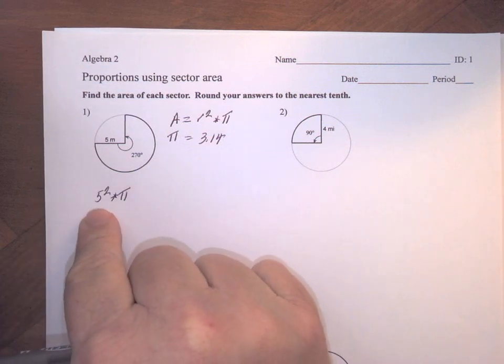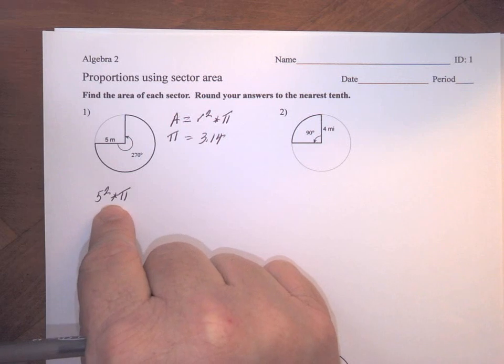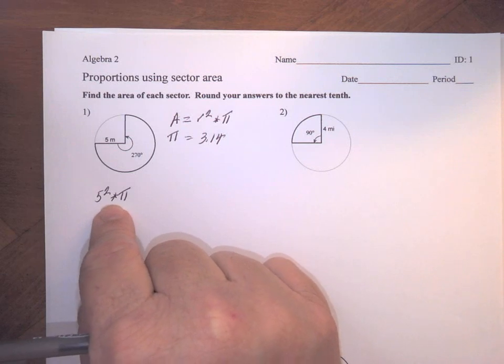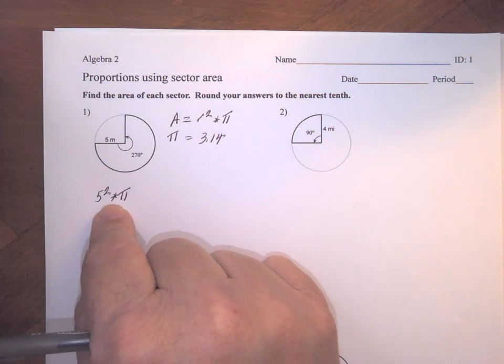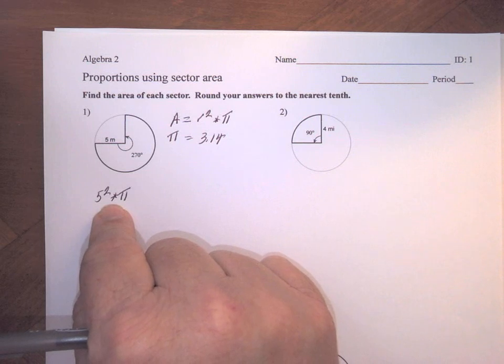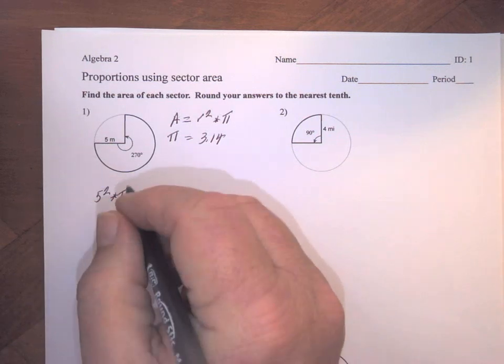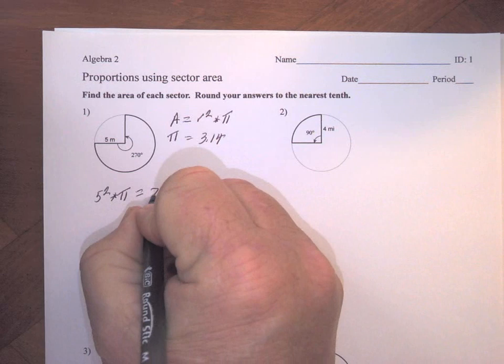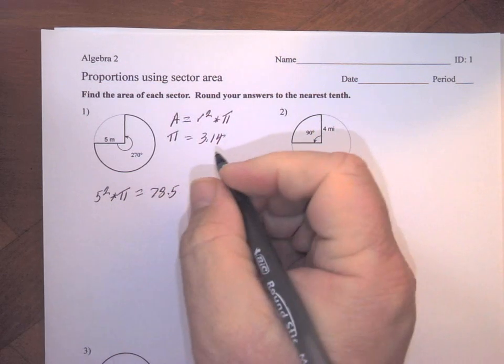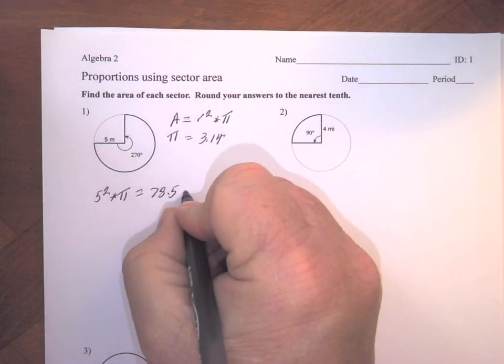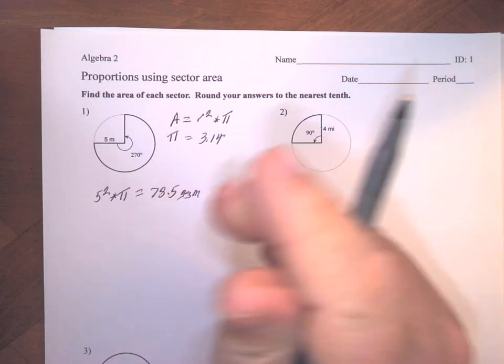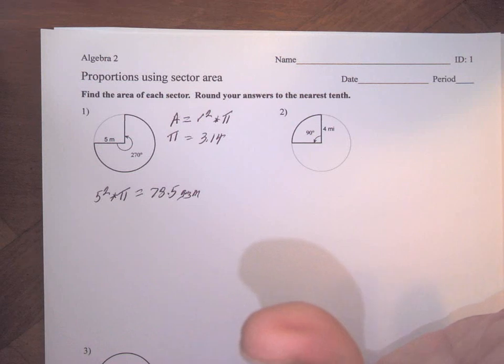Well, 5 squared is 5 times 5, so it's 25 times 3.14, and that's going to give us a measure of 78.5, and in this case it's going to be square meters. I don't really care about what it is, they just throw these things in.